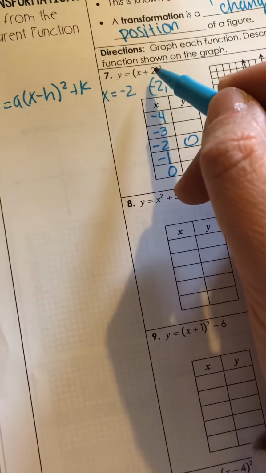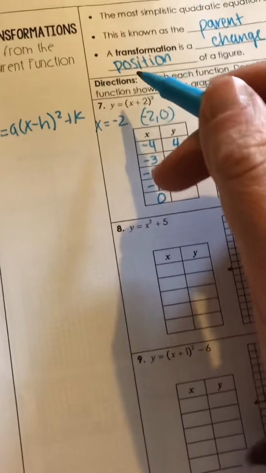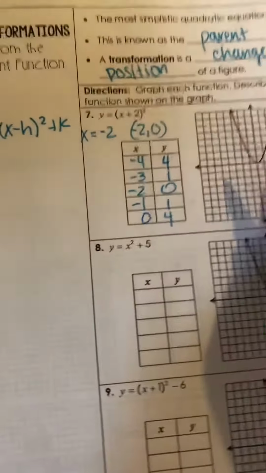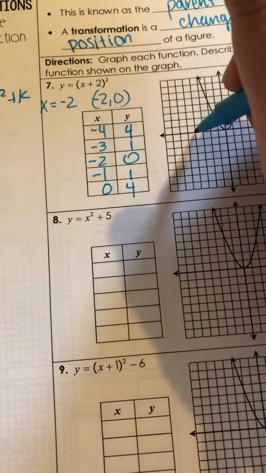-4 plus 2 is -2. Square it, it's a +4. -3 plus 2 is -1. Square it, and it's a +1. And then you're going to have the same thing on the other side. So when I graph this, it's going to look like this. 1, 2, 3, 4.